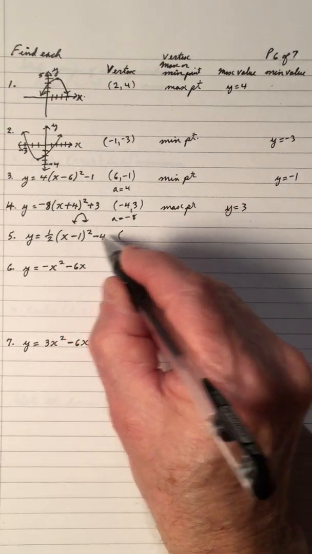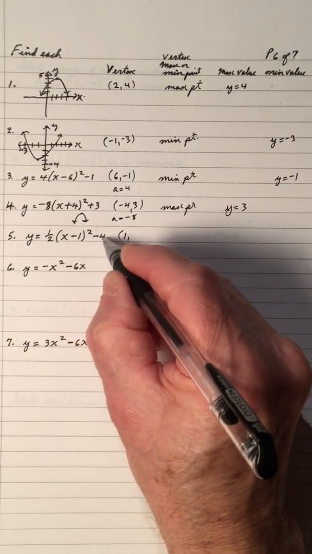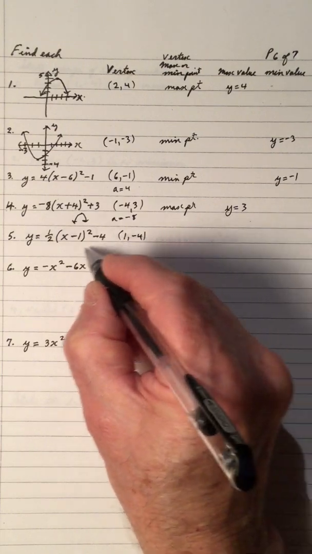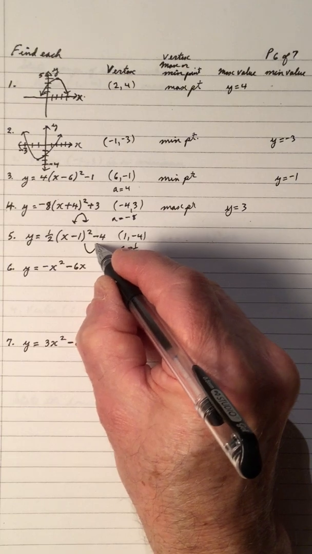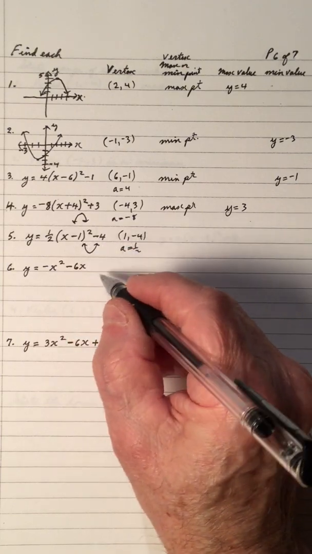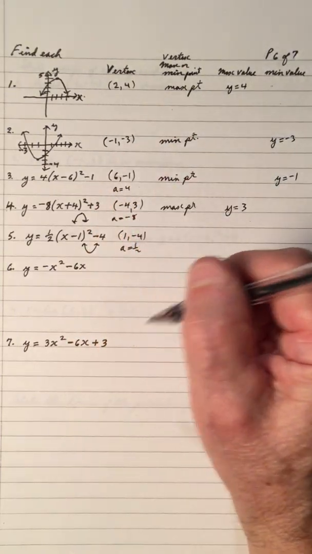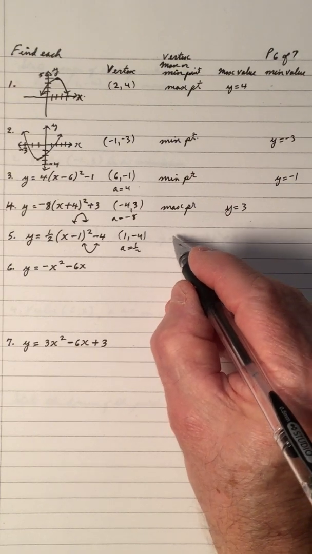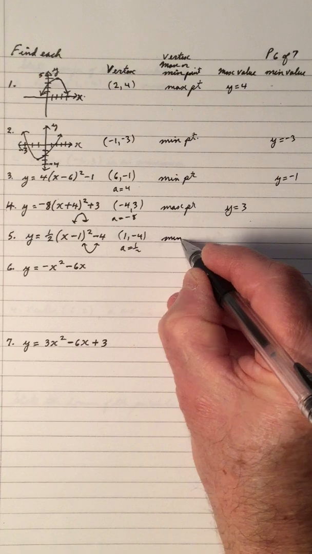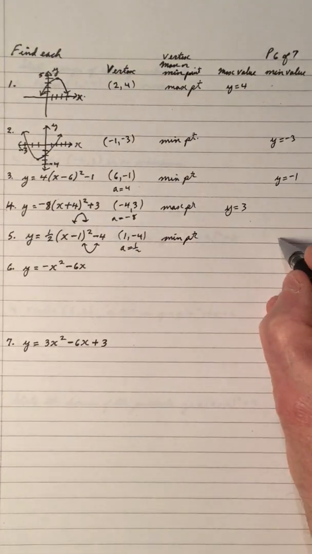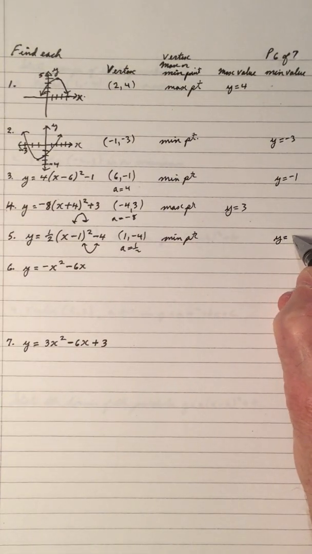And the vertex of this parabola is (1, -4). A is a half. That means the parabola is opening up. A is positive. Positive means up. Negative means down. Think of it that way. And it's opening up, so we have a minimum point. So the minimum value is the y value of the vertex.